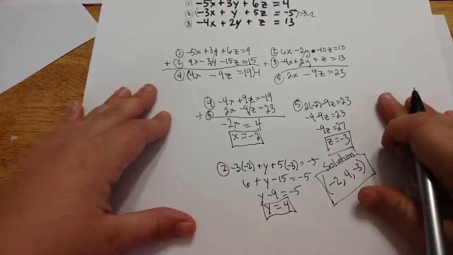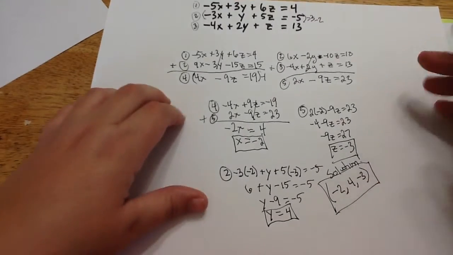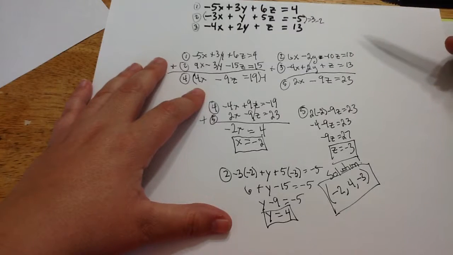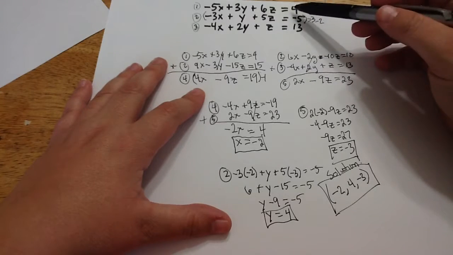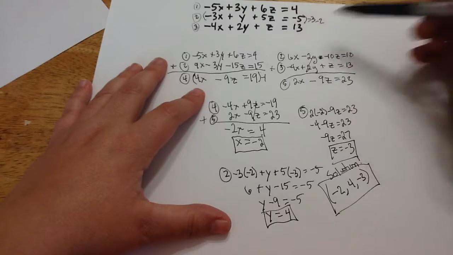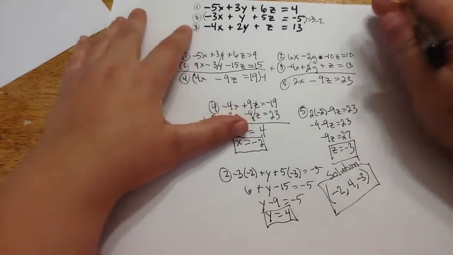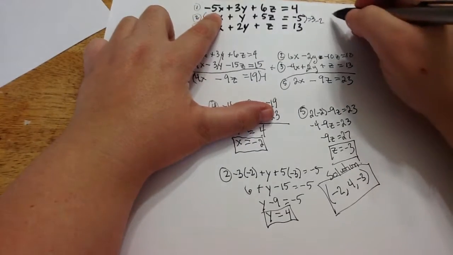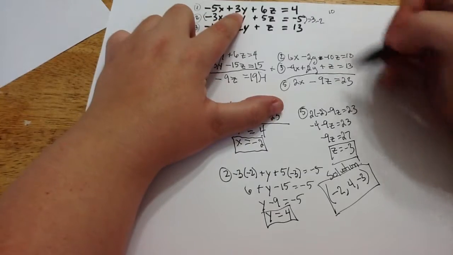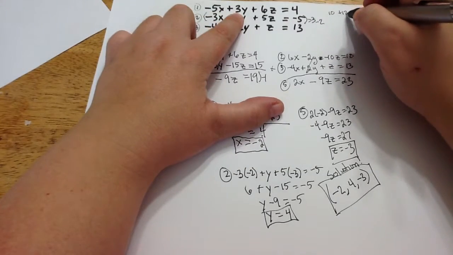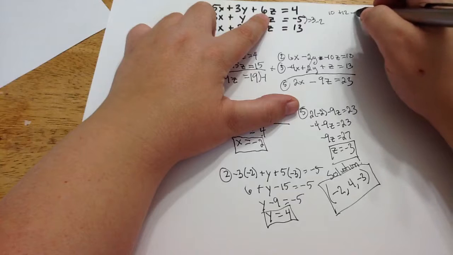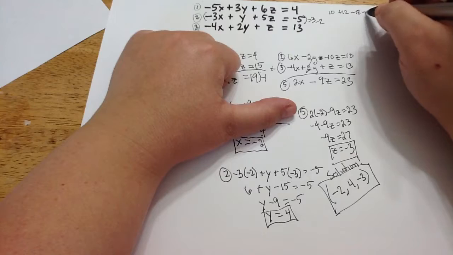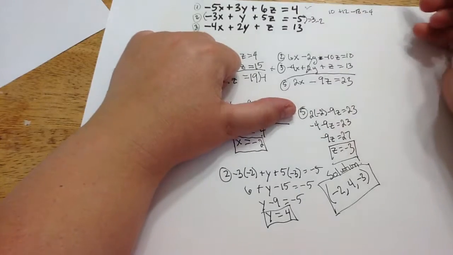But just to make sure it's an answer, it's only a solution if it works in all three of the first three equations. It does have to work in all three of them, not just one, not just two of them, but it has to work in all three equations. So you can plug this in mentally. I'll write down a little bit, but -5 times -2 is 10. 3 times 4 is 12, so plus 12. 6 times negative 3 is minus 18, and 10 plus 12 is 22. Minus 18 equals 4. So this first one checks out.